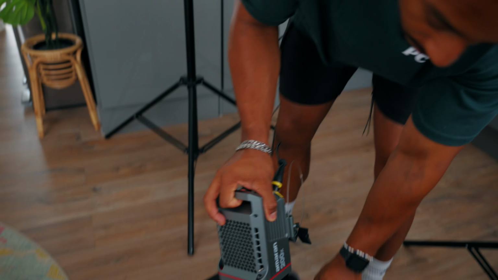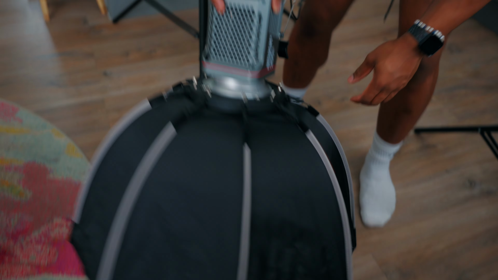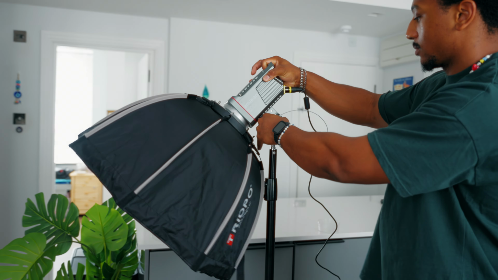Step two is to add a form of diffusion, whether this is a softbox, a scrim, a shower curtain, just some sort of translucent material that softens the light coming through. A soft source is where the light spreads onto your face more evenly. When it's harsh, you have a lot of harsh shadows.